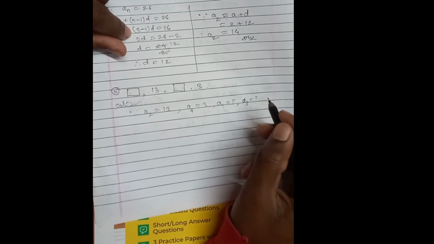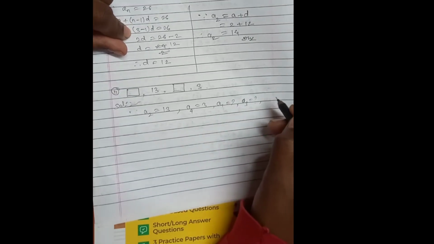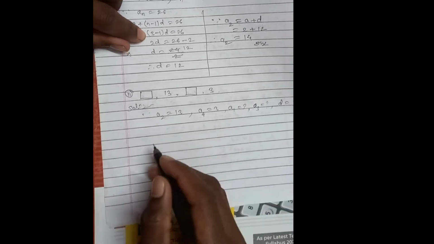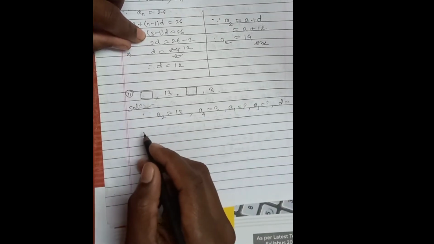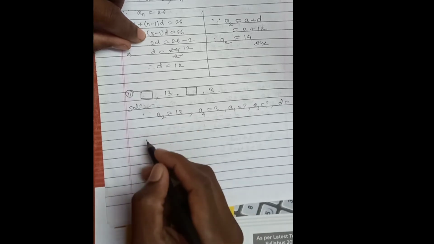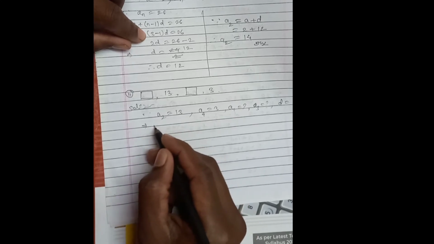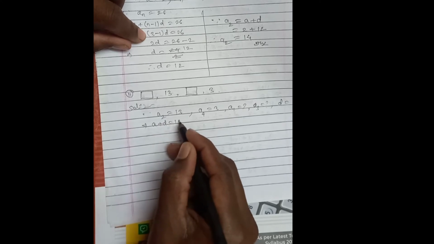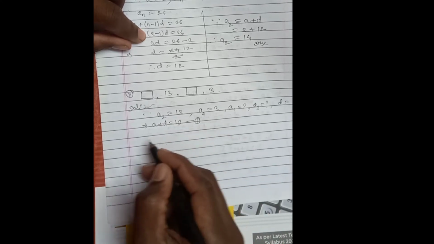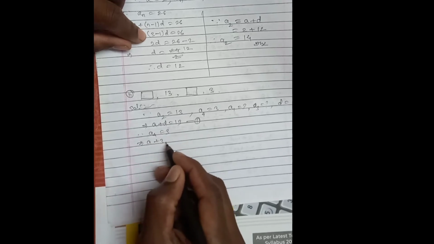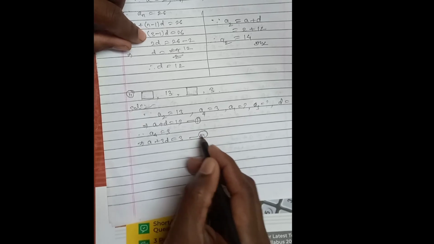a3. But we know that we can't find any terms if we don't know the common difference. That means we also have to find the common difference. So now we will try to find it. As we know that a2 is present, we can write it as a plus d, and a4 equal to 3, this one also can be written as a plus 3d.